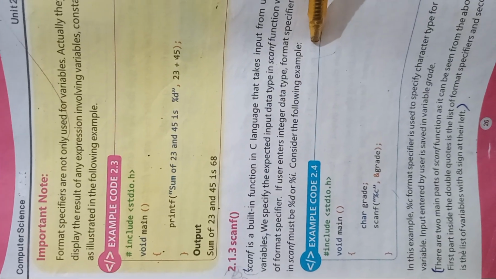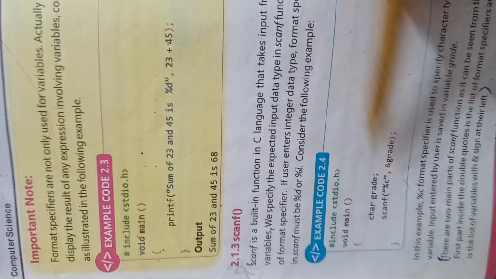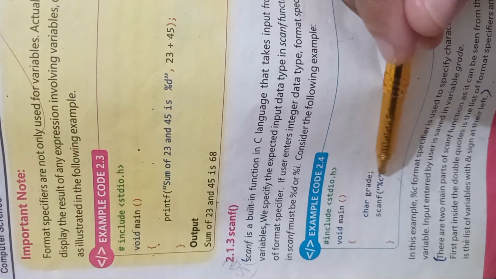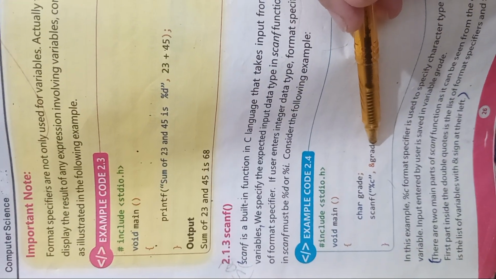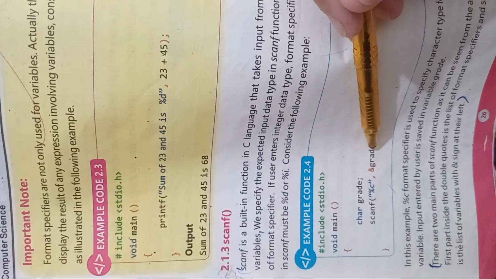So there are two main parts in the scanf function, as can be seen from the above code. The first part, inside the double quotes, is the format specifier, and the second part is the variable with the ampersand sign, right?